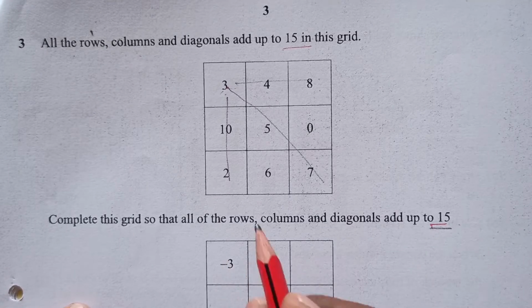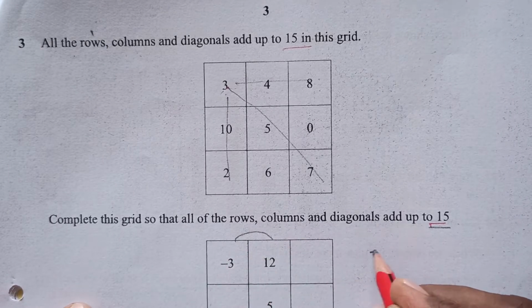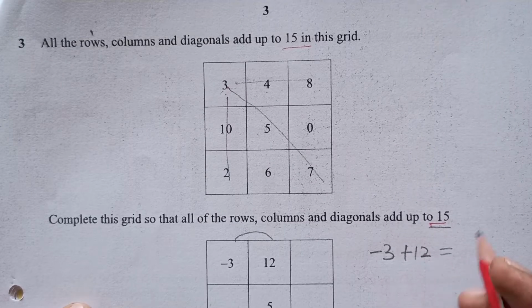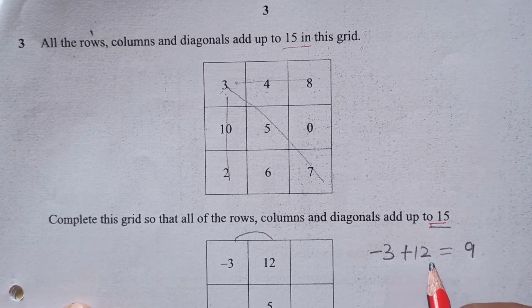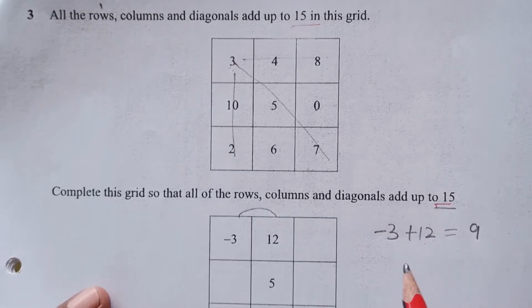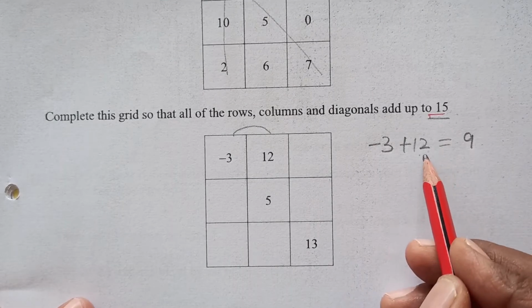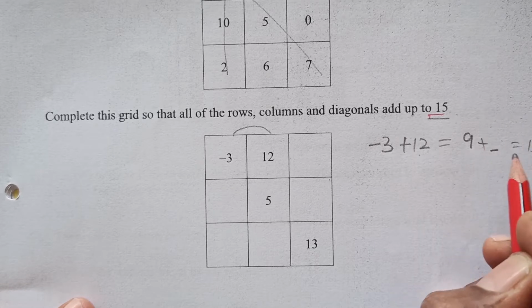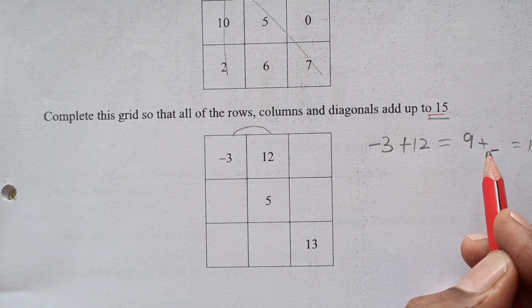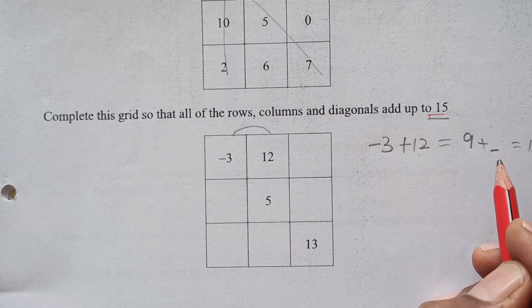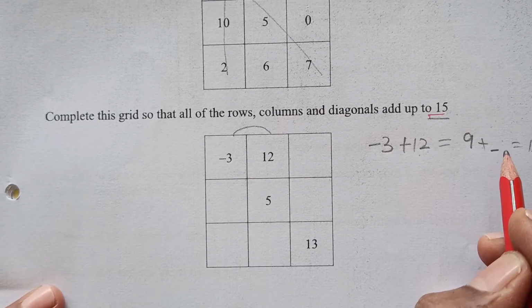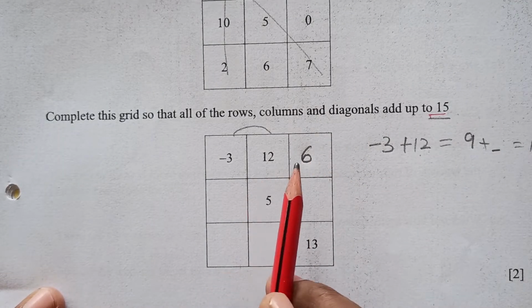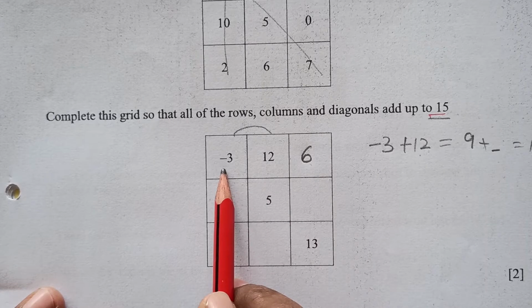So we will do it one by one. So now we have a negative number here. So you have negative 3 plus 12, which is 9, because 12 is positive and it has a positive sign. So it will be 9. So 9 plus what gives you 15? So 15 minus 9. 9 plus 6, 15, right? So you see 12 plus 6, 18, 18 minus 3 is 15, right?